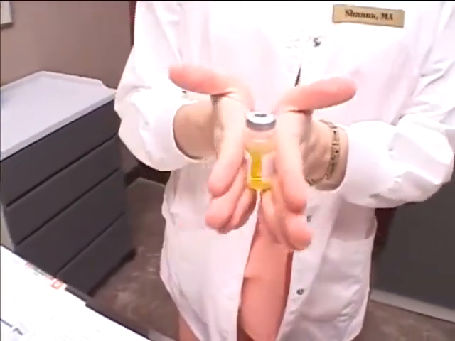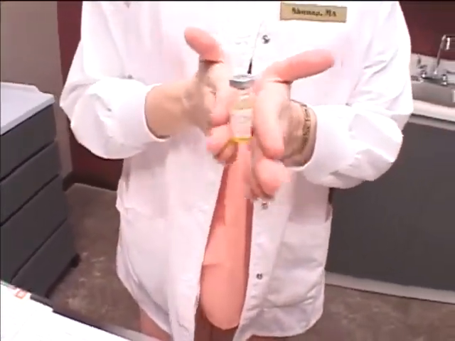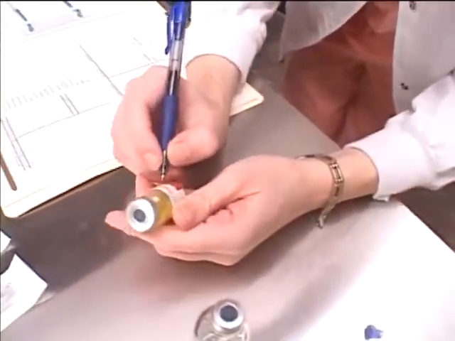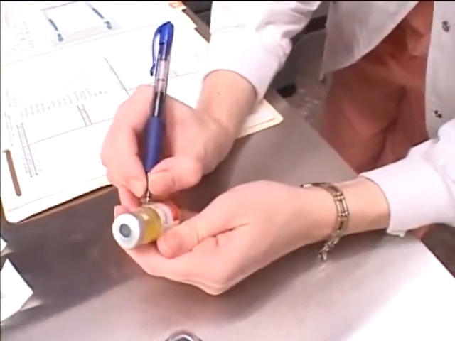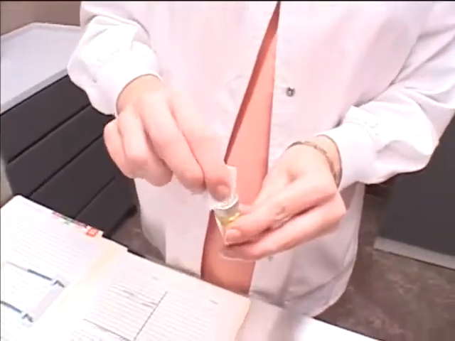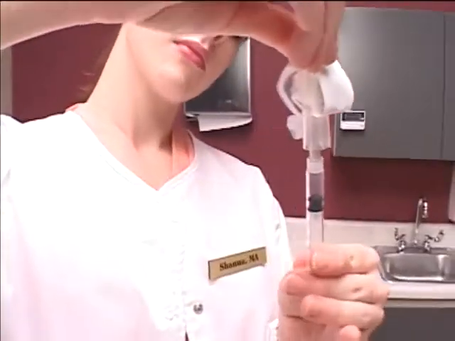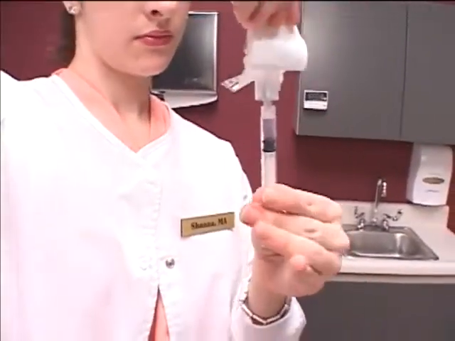Roll the vial between the palms of your hands to mix. Label the vial dilution of the medication with the date, time, your initials, and the expiration date. Clean the mixed vial with an alcohol swab. Assemble the syringe and needle according to institutional policy.